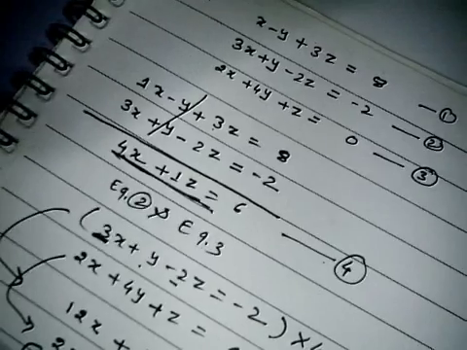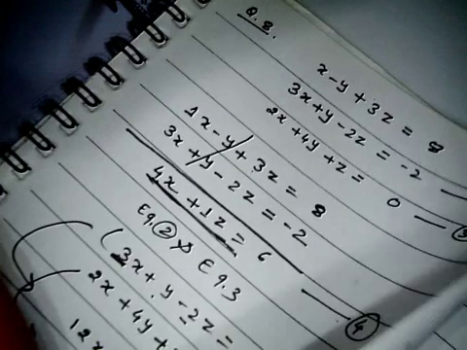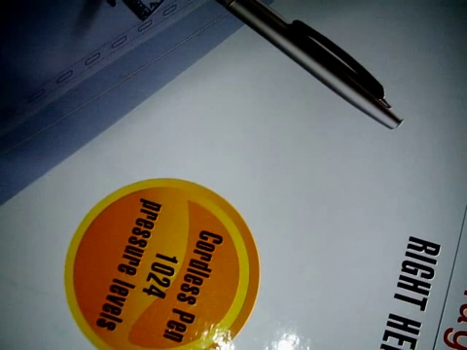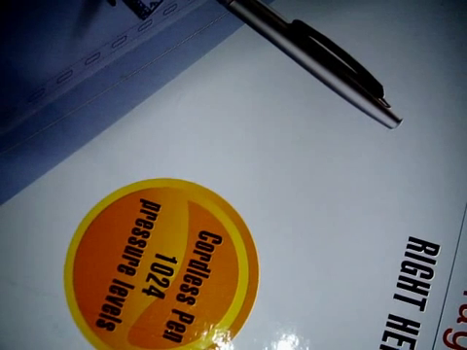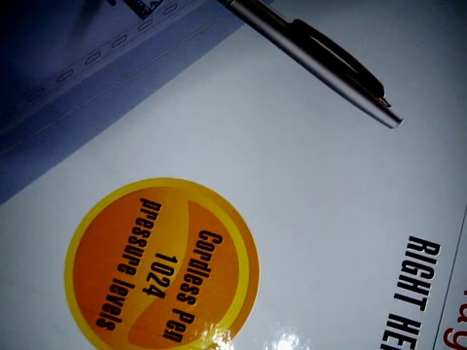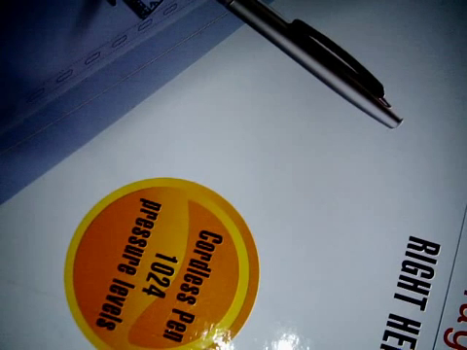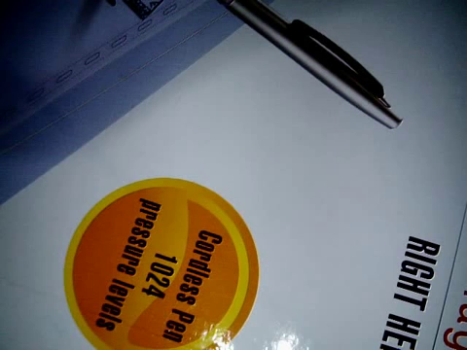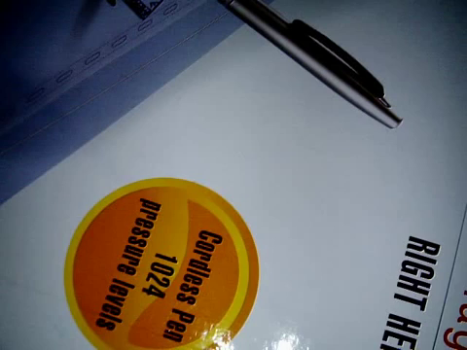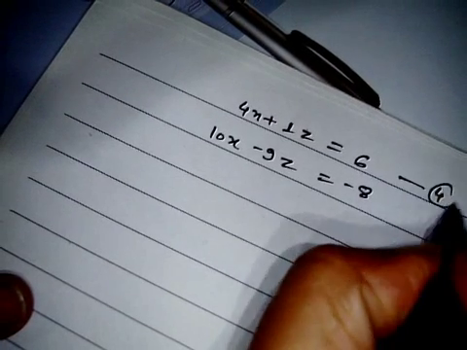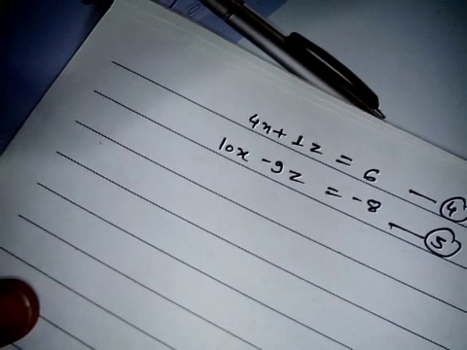Okay, the equation is 4x plus 1z is equal to 6, and the second equation is 10x minus 9z is equal to negative 8. This is your equation number 4 which we got, and this is your equation number 5. Now to eliminate, you can decide to eliminate either z or x.